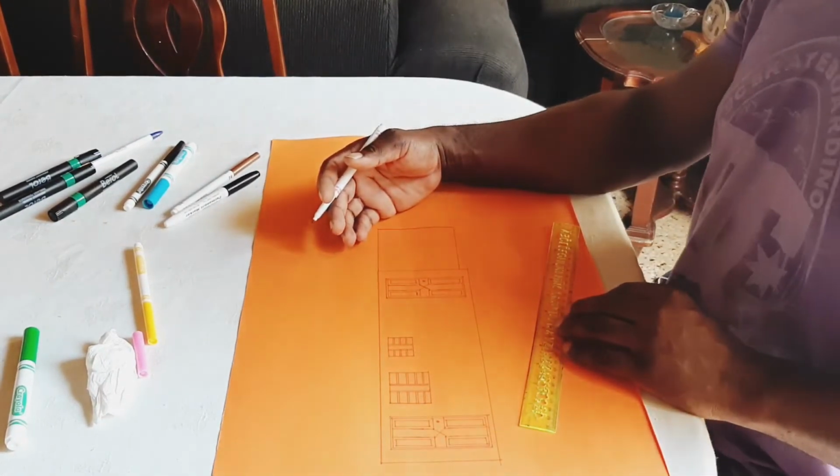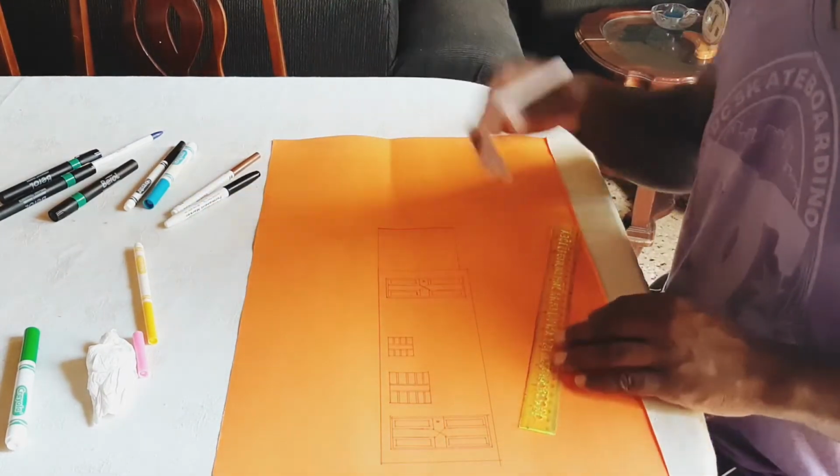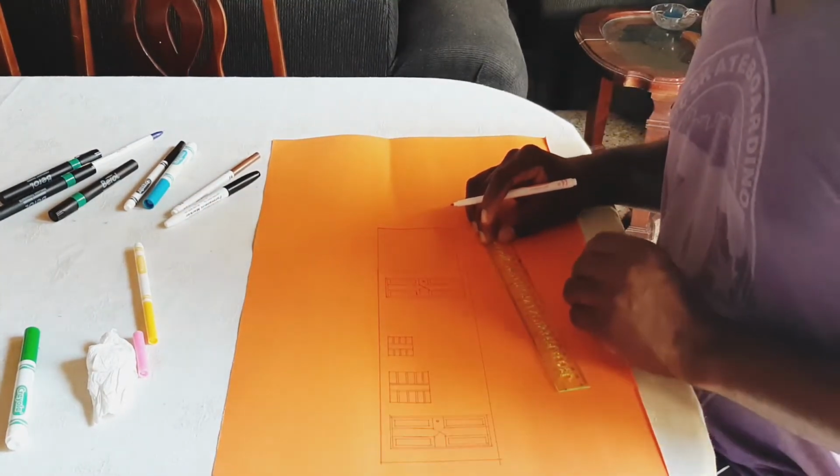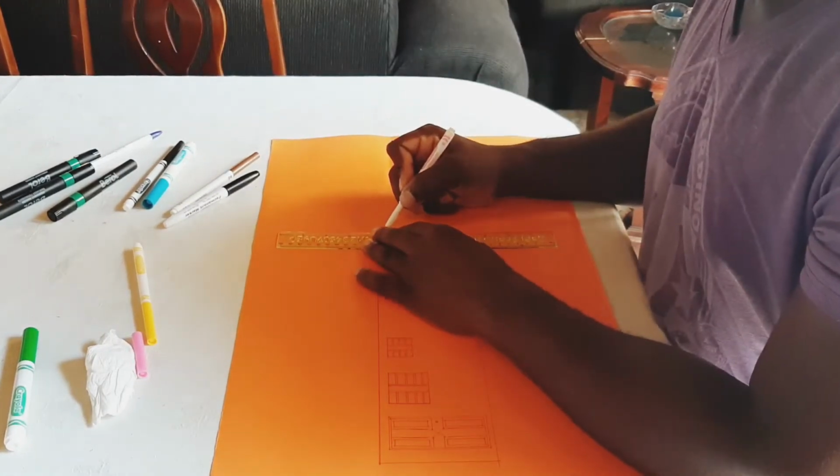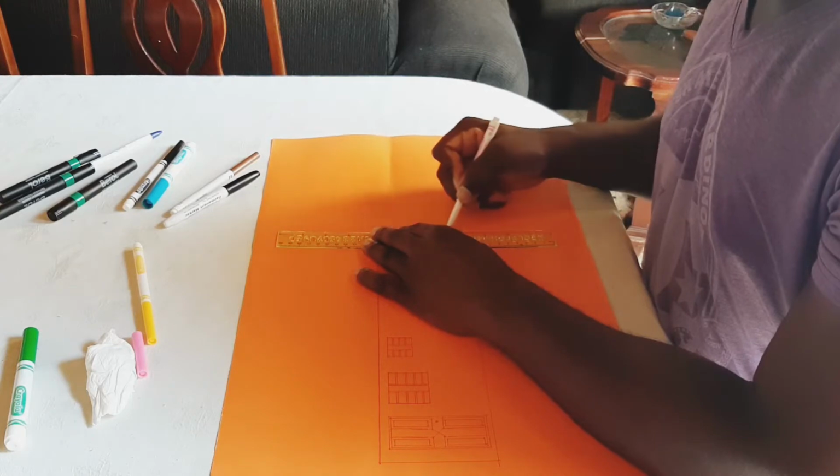Now we're using the square for the garage, so let us begin the garage. First I'm going to start off with a design for my garage.